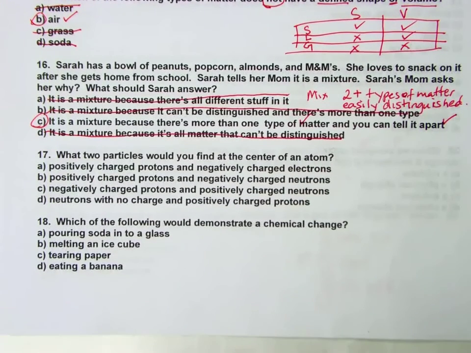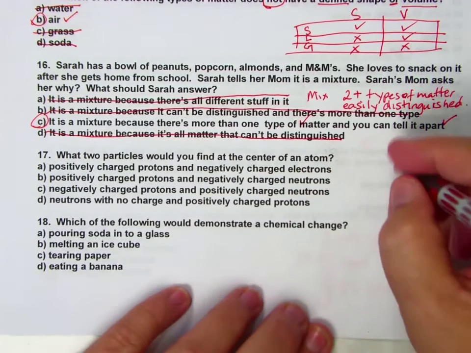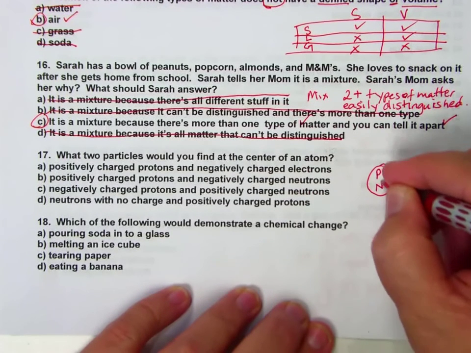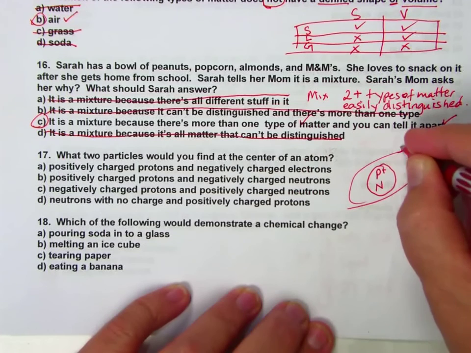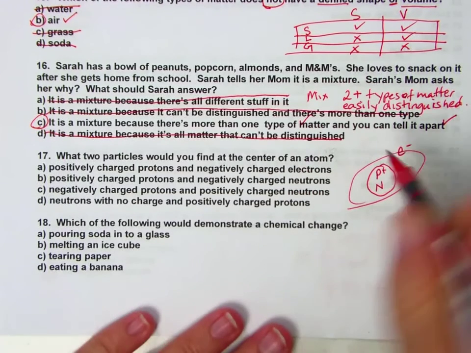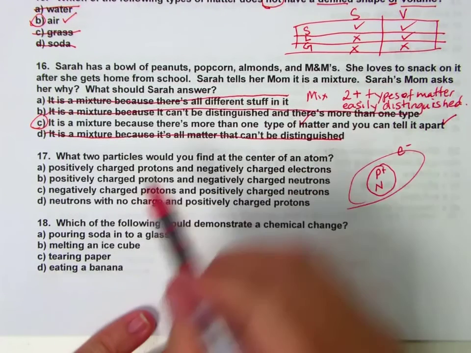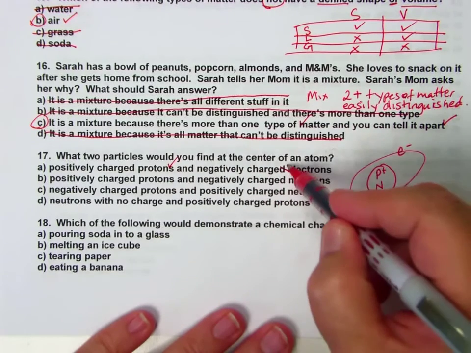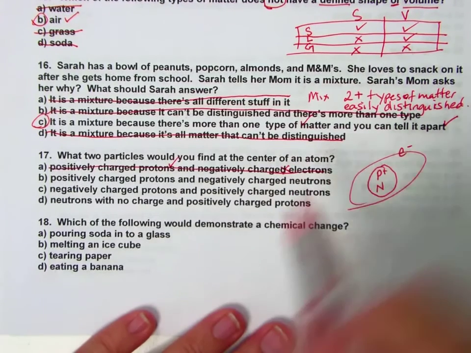Number 17, what 2 particles would you find at the center of an atom? And in this case, you should just draw your atom, and that will help you remember what is at the center of an atom. Okay, we've got a proton and a neutron. So, positively charged protons, yes. Negatively charged electrons, no. So that answer is incorrect.